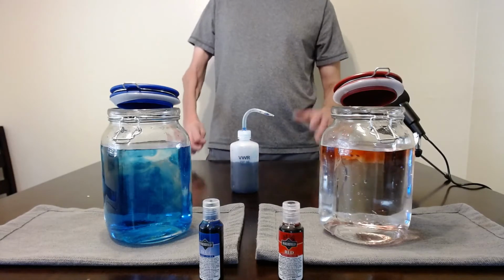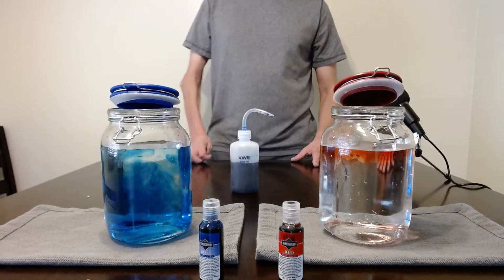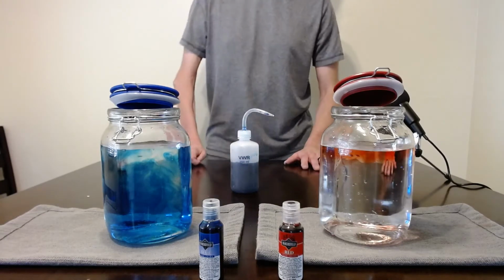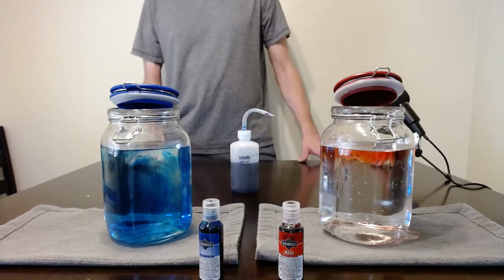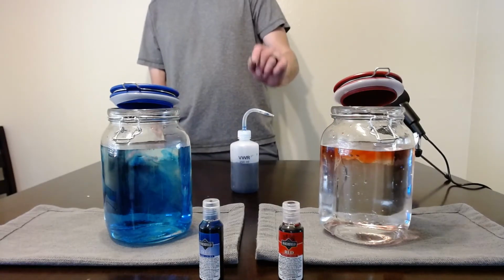Okay, so if you have some glasses at home and some food coloring, you can do this experiment yourself. This is just to give you a little idea of how you do it, and you want to pour a little bit at a time.